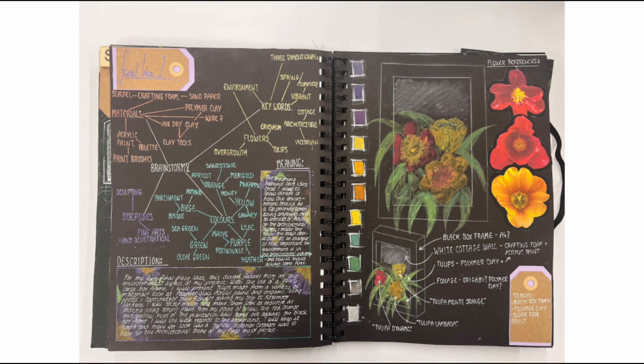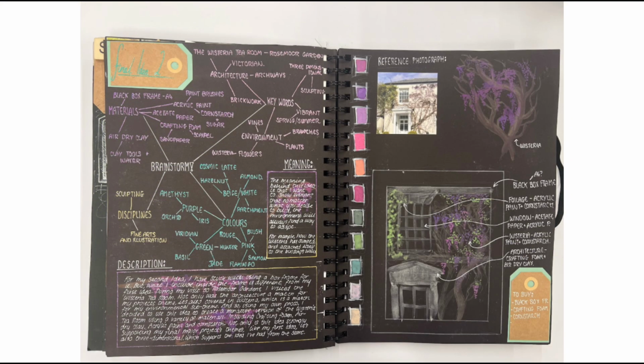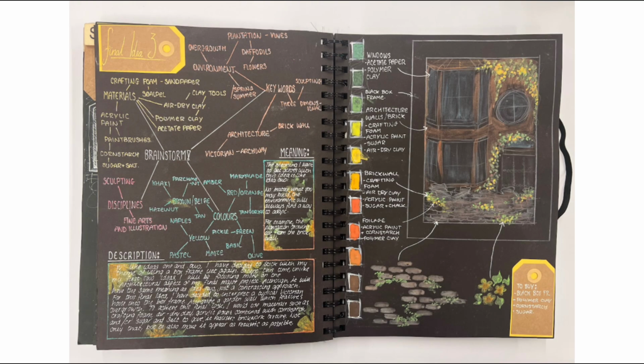For each one, I did a mind map, a meaning, a description, a colour palette, and some simple drawings of the design with photo references I captured myself, alongside a list of any materials I would need to purchase. My first design is a box frame that contains tulips against a white brick background. Although my main theme is architecture, I wanted to portray the strong meaning of how the environment should always be prioritised first, hence why I've made the tulips overgrown and coming out the frame.